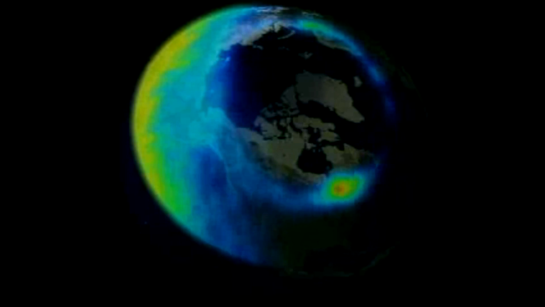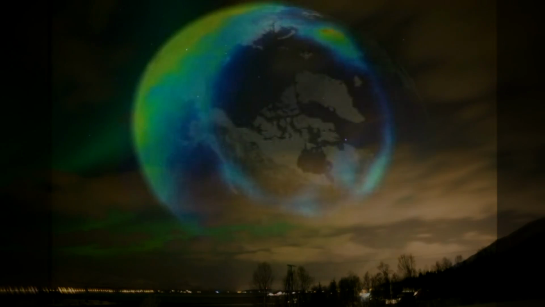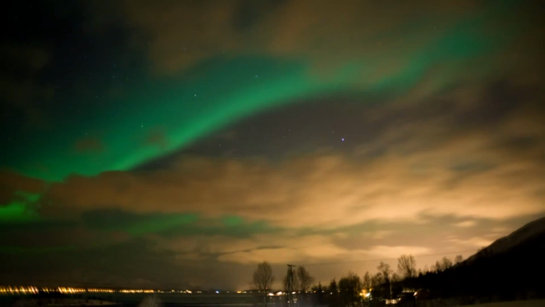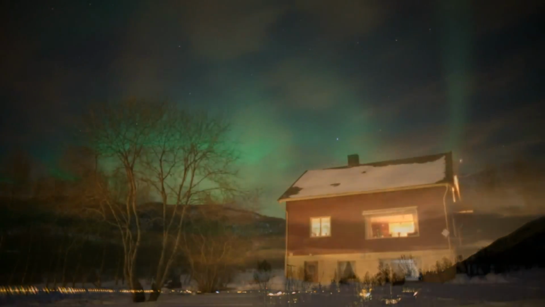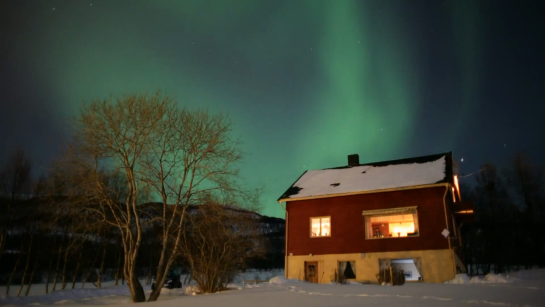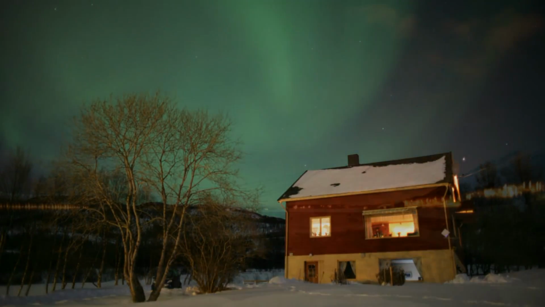When the charged particles reach Earth's magnetosphere, they collide with the gases that are within Earth's upper atmosphere. This puts the atoms of the gases into an excited state. The atoms then settle back down to their normal state and release energy. This is shown in the form of light that we observe as the aurora.